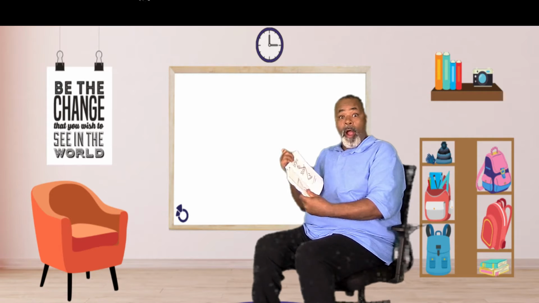So when I am teaching you the types of sentences, I am trying to create future authors that one day will write stories like this. Because sentences are very important in writing.